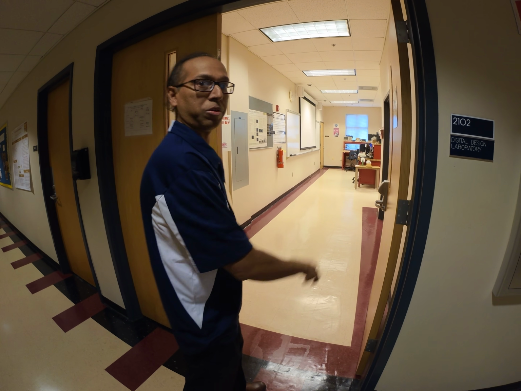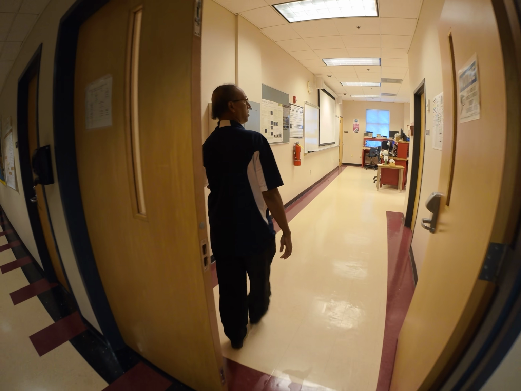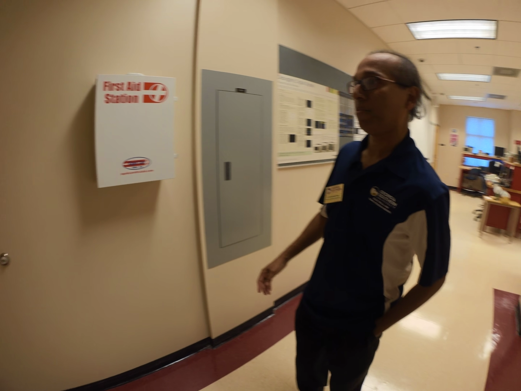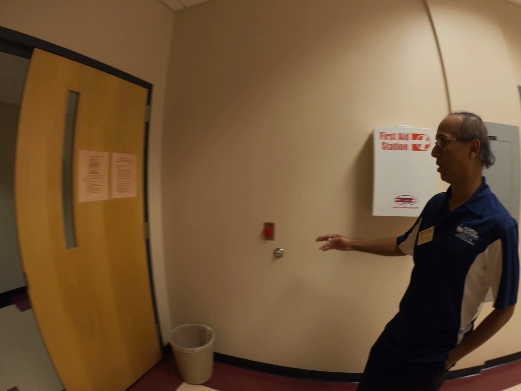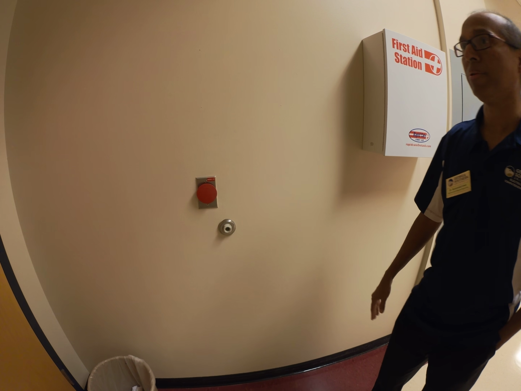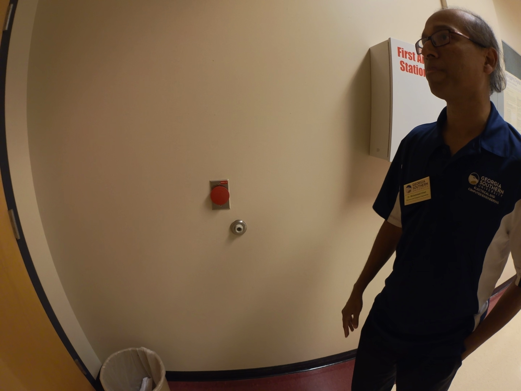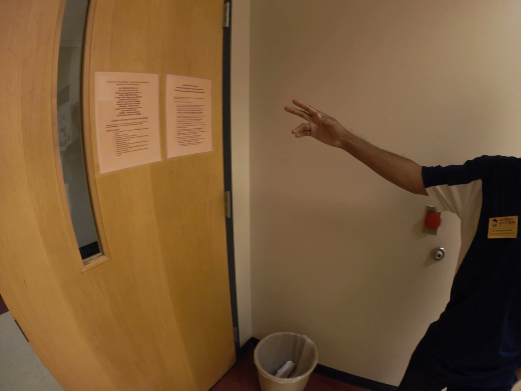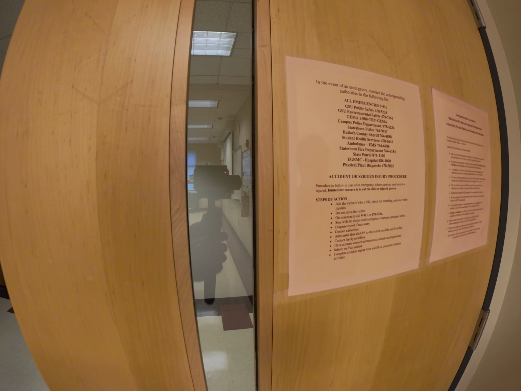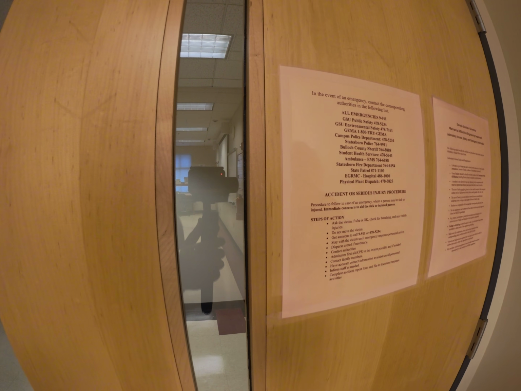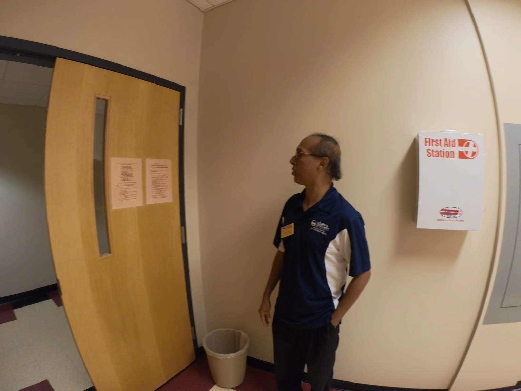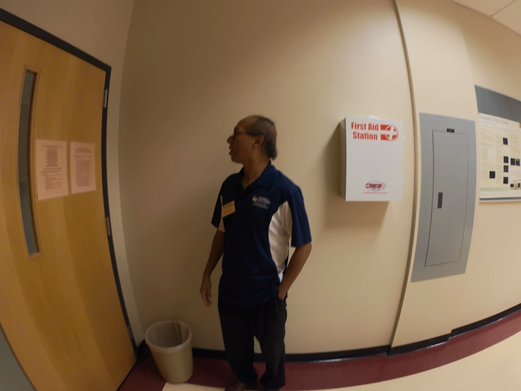So here is our room, the digital design lab, as you can see. The first thing I would like to show you is the emergency power shut off. In case any emergency happens, we can shut the power off. We also have information on the door about safety and some emergency contacts, so we can call them if there are emergencies.